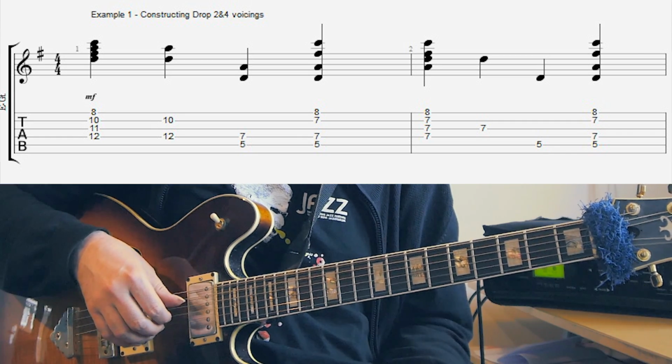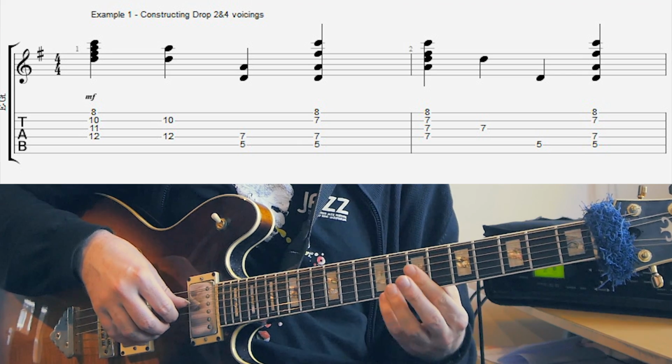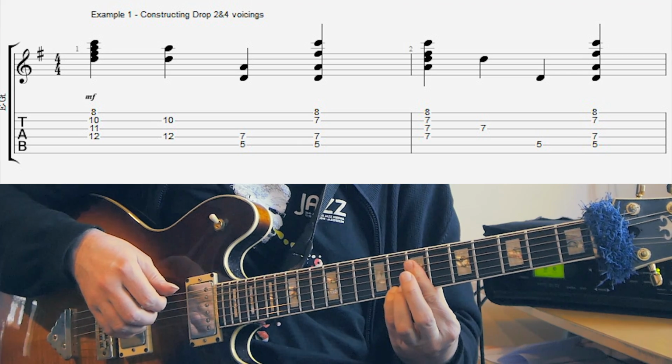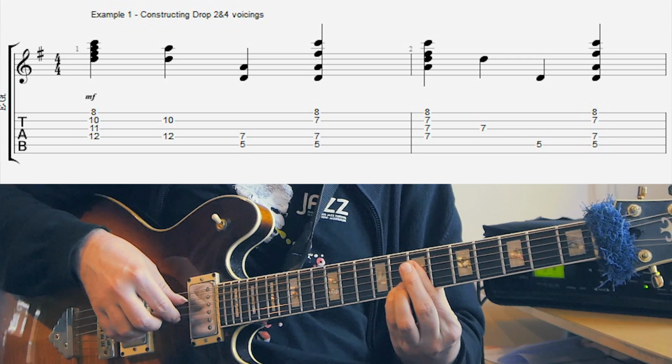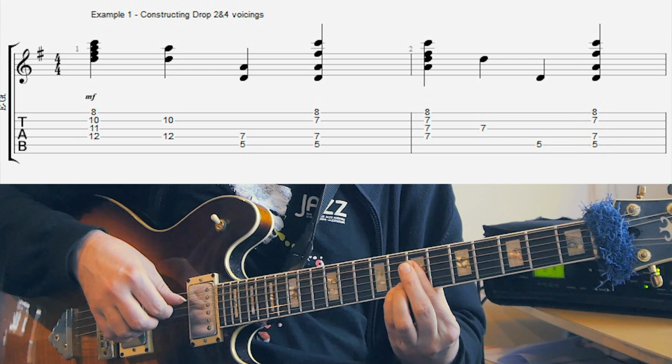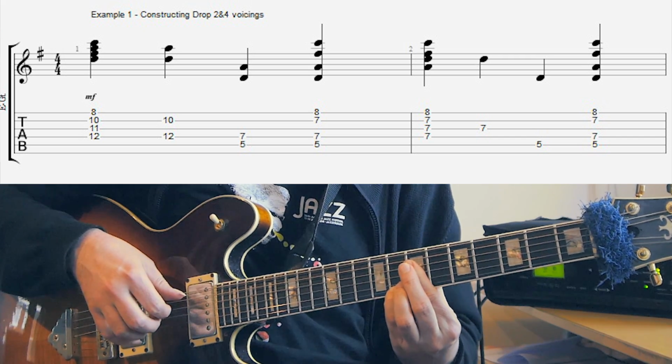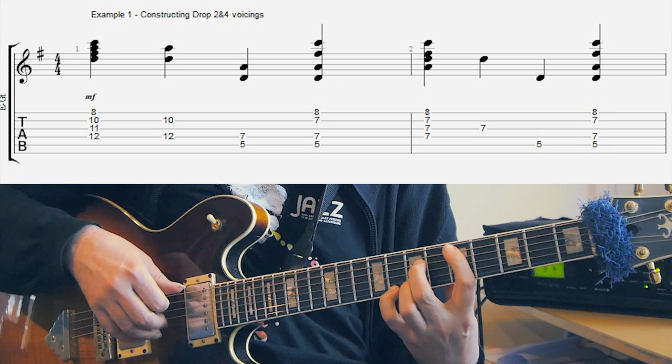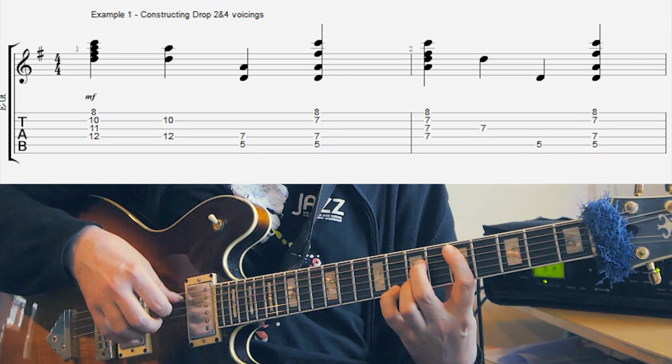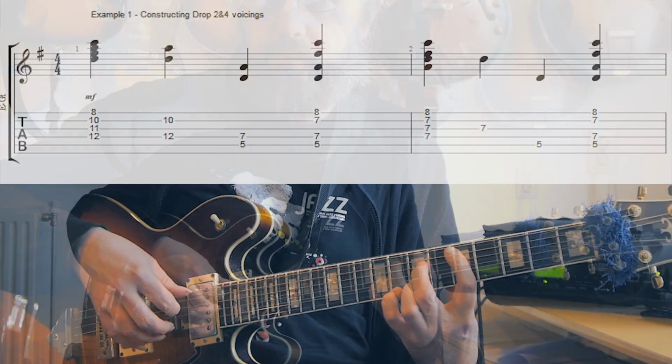But since we already know the Drop 2 voicings, if I take this Drop 2 voicing and then drop the second lowest note an octave, then I get the same here. So that's the principle. That's what I'm going to do with just the normal set of voicings that we need: a major 7, a minor 7, a dominant 7, and a minor 7 flat 5. And then I'm going to give you some examples of how you can use this in some 2-5-1 cadences.